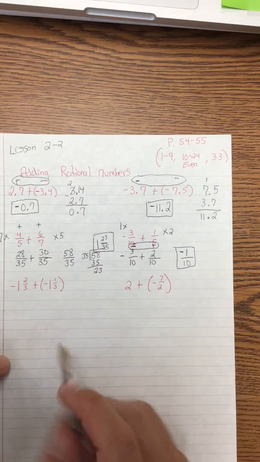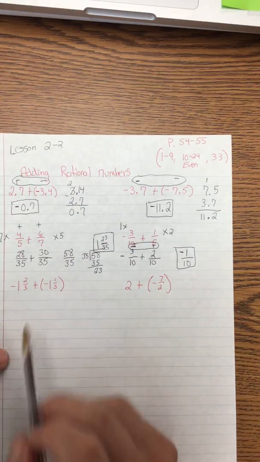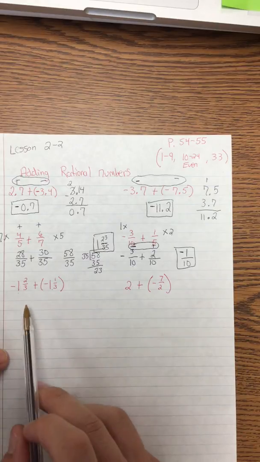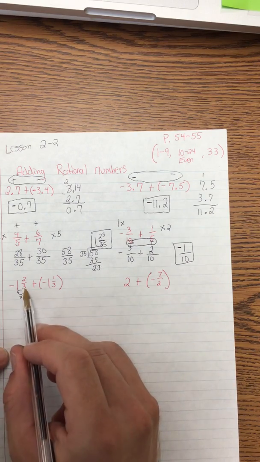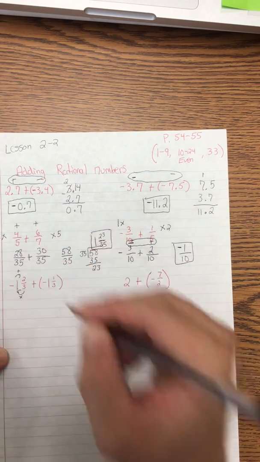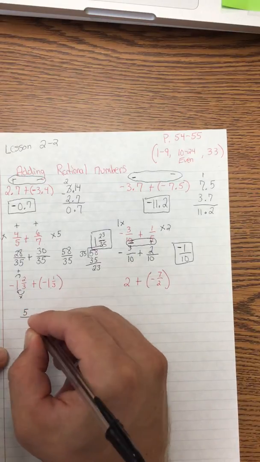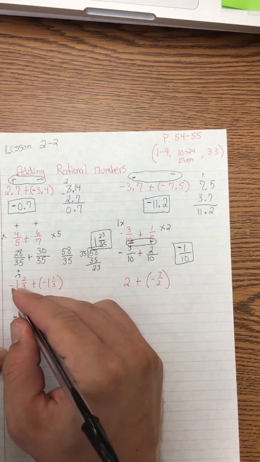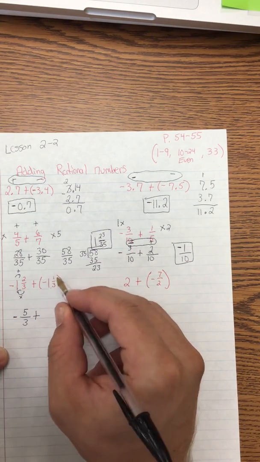All right. If I have a mixed number, I want you to convert them to improper fractions first. Okay, so we know we need to multiply your denominator times your whole number. 3 times 1 is 3. And then we add the numerator. So 3 times 1 is 3 plus 2 is 5 over 3, and it is a negative fraction. Bring down this. 3 times 1 is 3 plus 1 is 4.